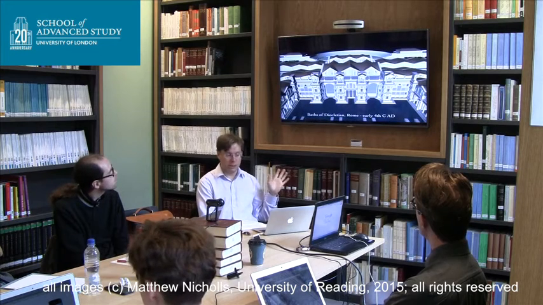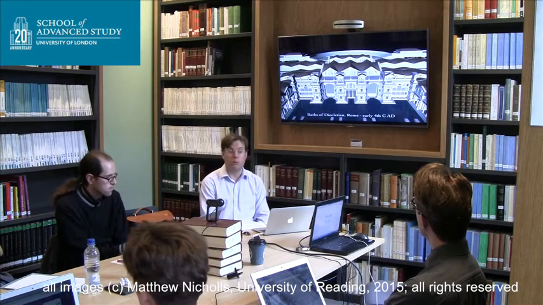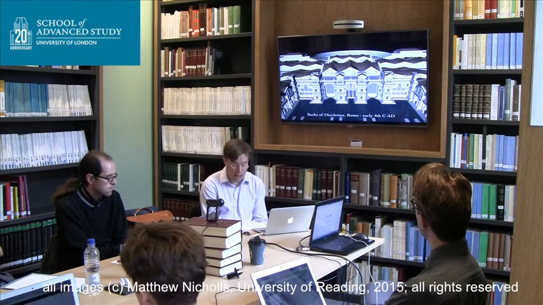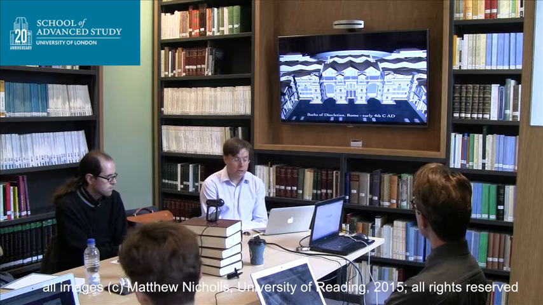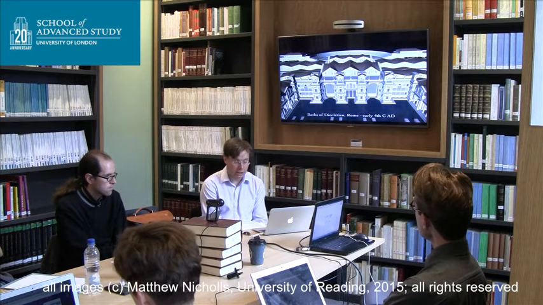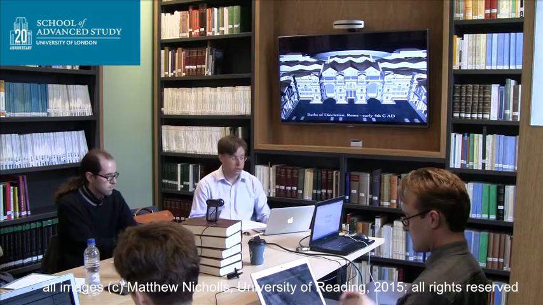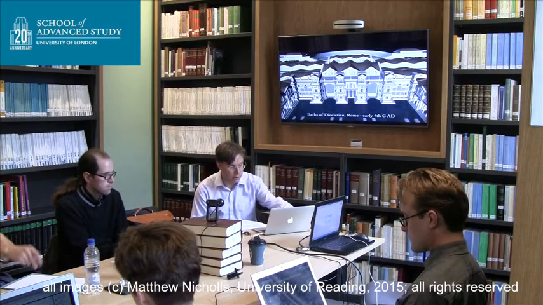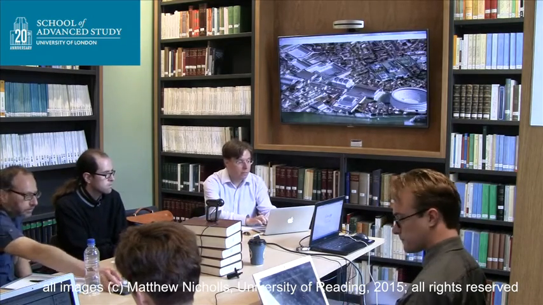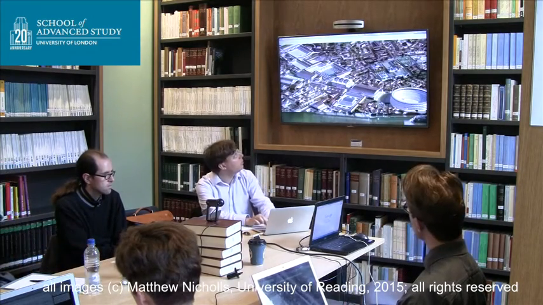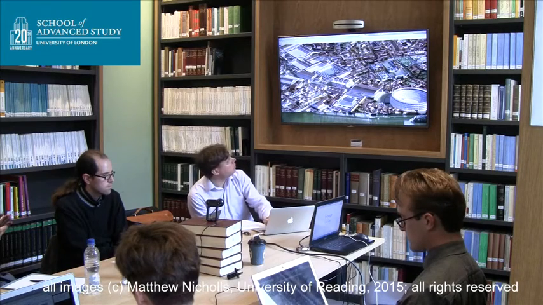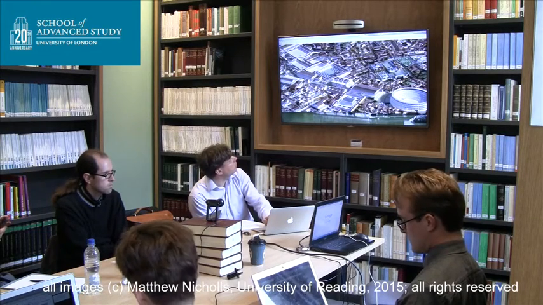As you see here, you can separate out different structures from the map and look at buildings in isolation. I think of particular interest, particular relevance to the seminar tonight is the ability, though, to look at the city as a whole, not at individual structures in isolation. So, for example, this is a picture of the digital model, and we can just fly around it and look at the city as a whole.